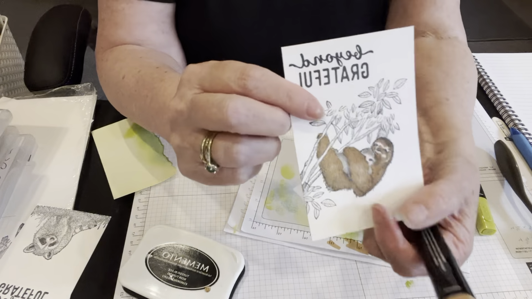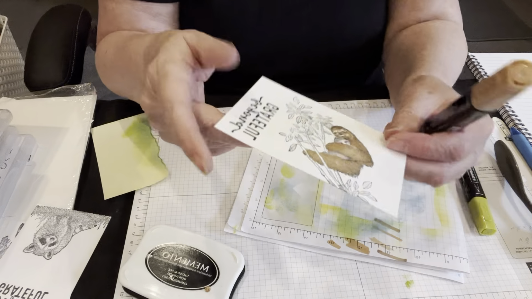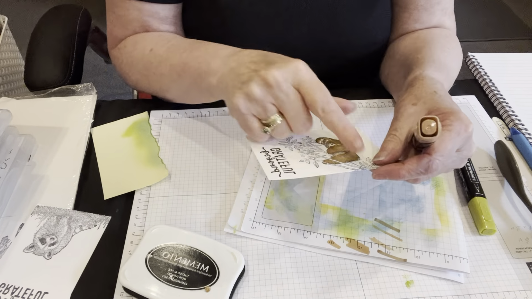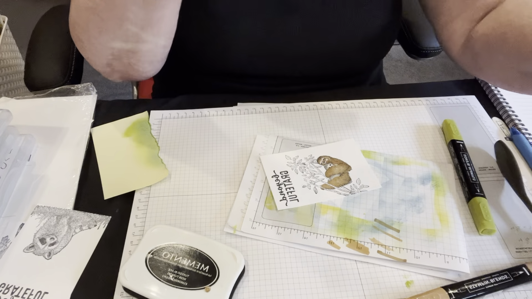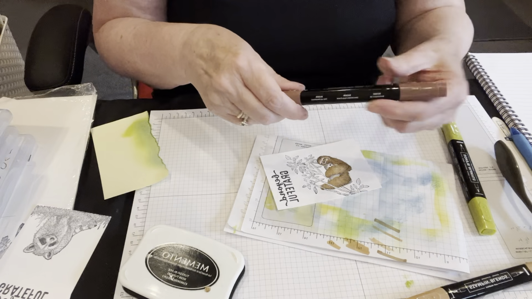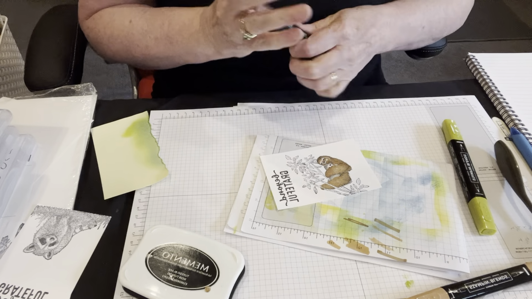Now, as you can see where the baby is, and you can see where the mother is. Now we have these branches coming through too, so you think, oh, another brown. So you need to work out what browns you want to use.